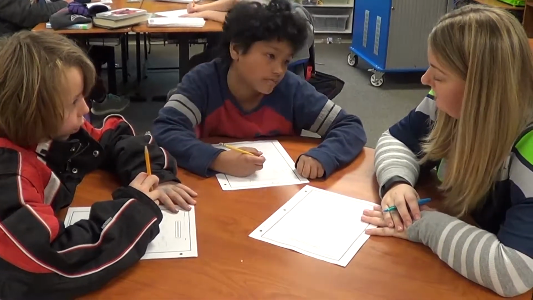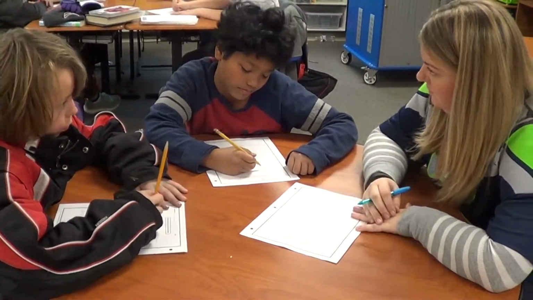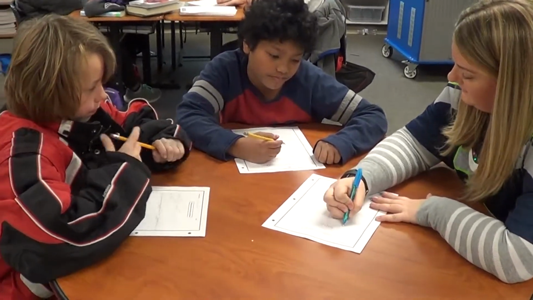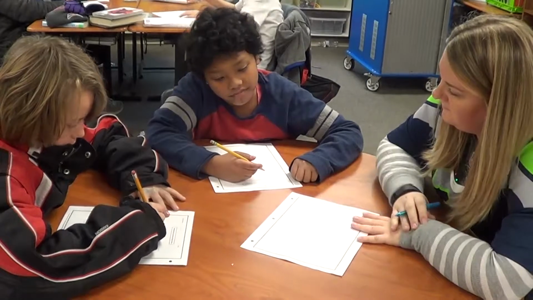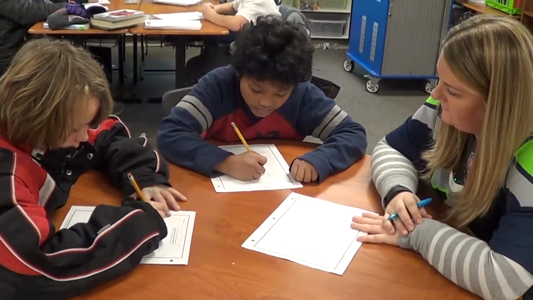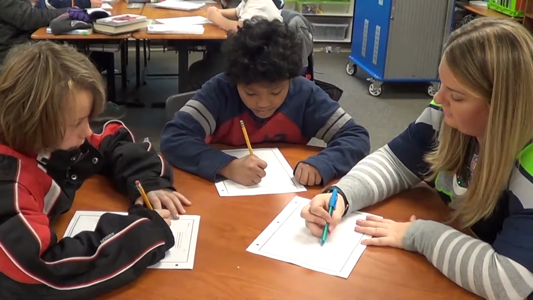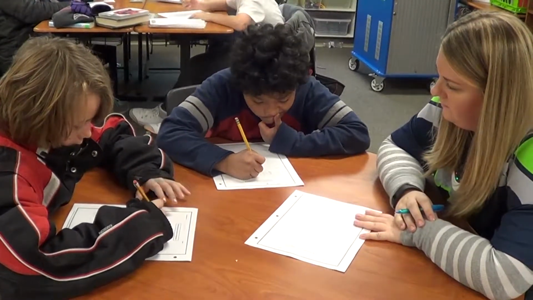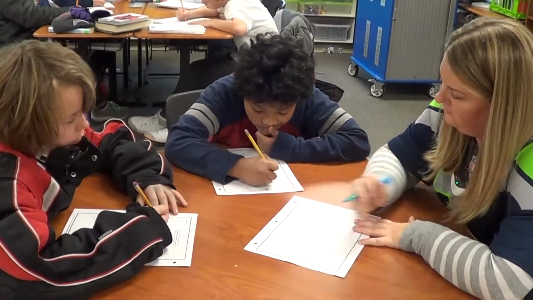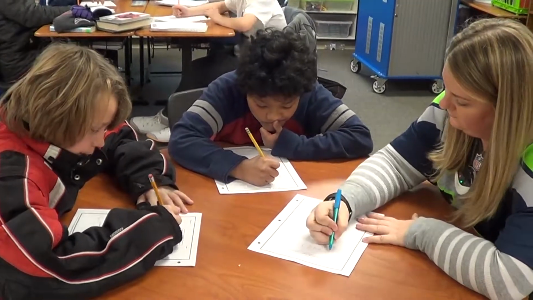Okay, so we can't leave it improper. So how many times does 6 fit in 7? So 1 whole time. What's my denominator going to be? 6. Then that'd be 1, and we had 1 left over, 1 6. So 1 and 1 6.